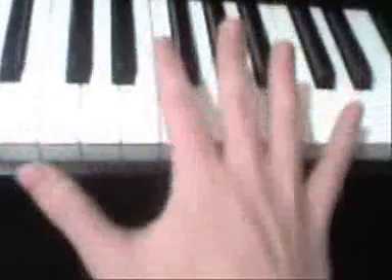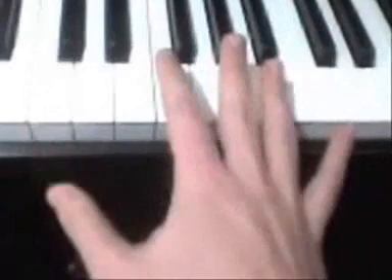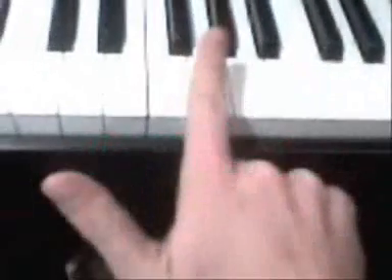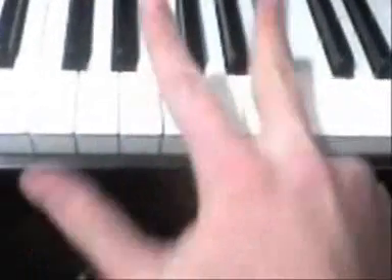Now it is important to learn the numbers of the fingers. The left and the right hands are equal in the sense that the same finger has the same number. We have the thumb, which is the number 1, the index, which is the number 2, the middle, which is the number 3, the ring finger, which is the number 4, the little finger, which is the 5.